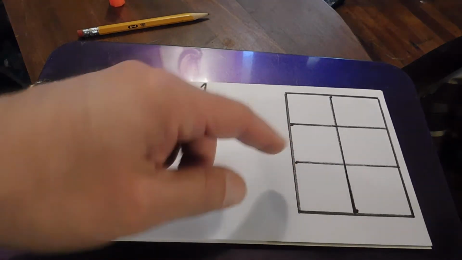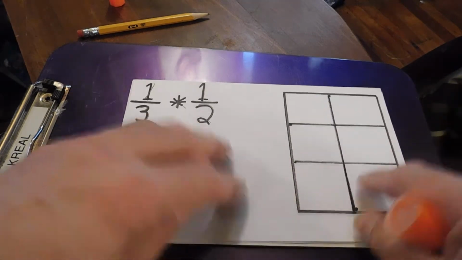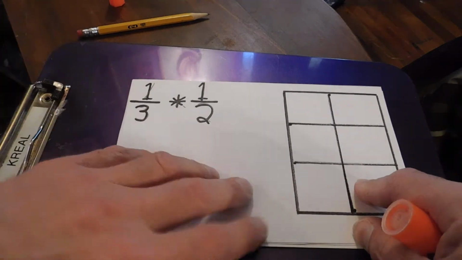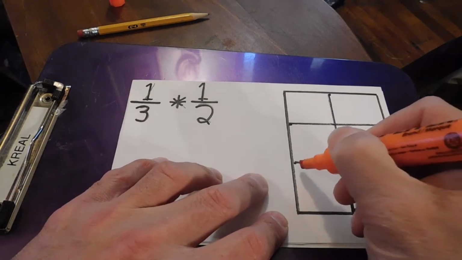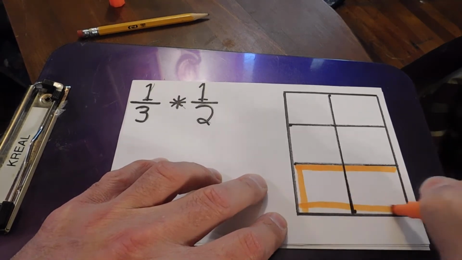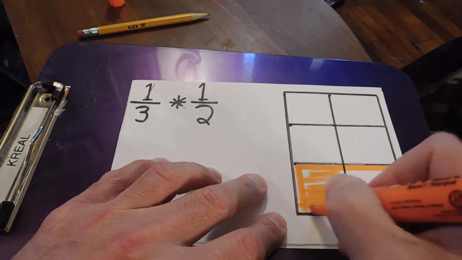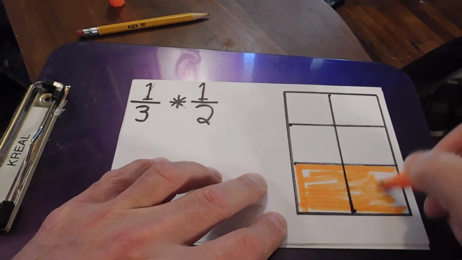Okay? So please notice, if you look at it horizontally, 3 rows. So I am going to highlight 1/3 to represent that factor. Okay, I'm going to try to do it kind of quickly so it might not be perfect.